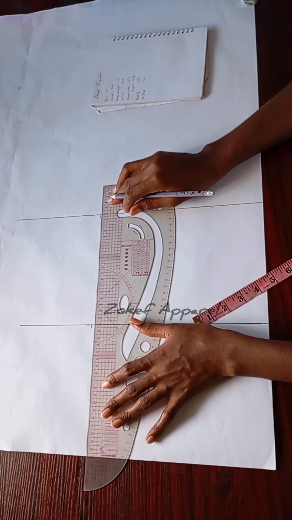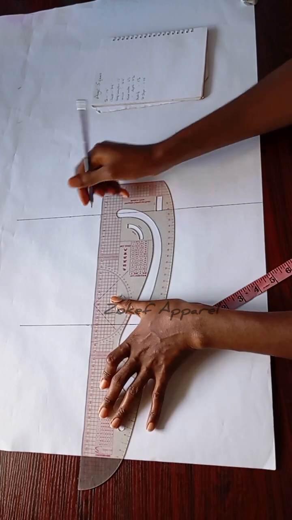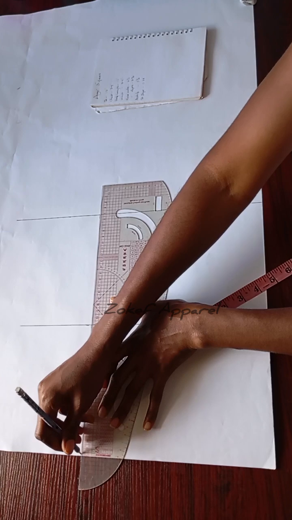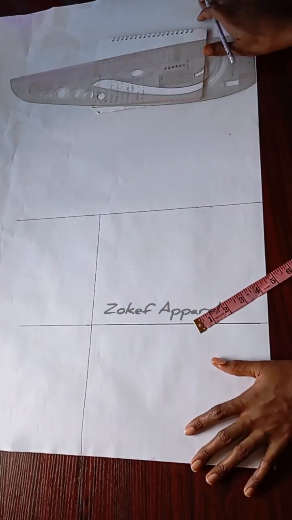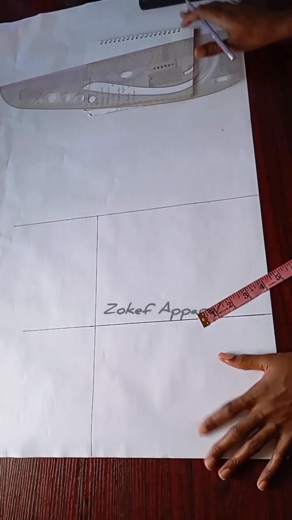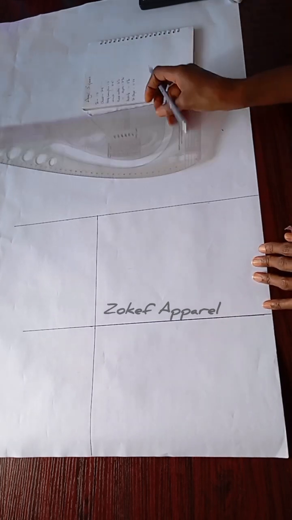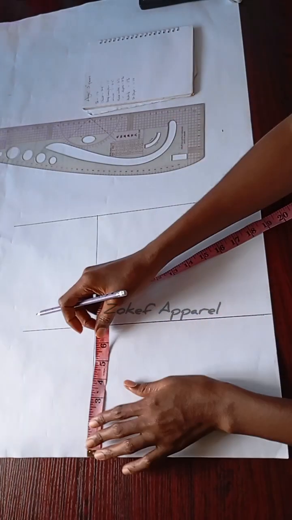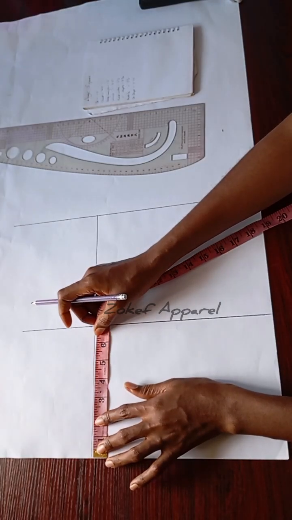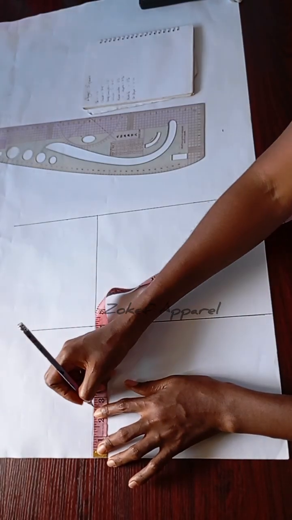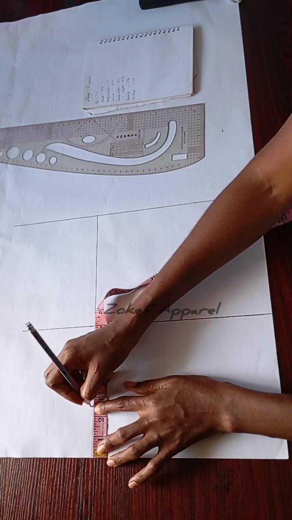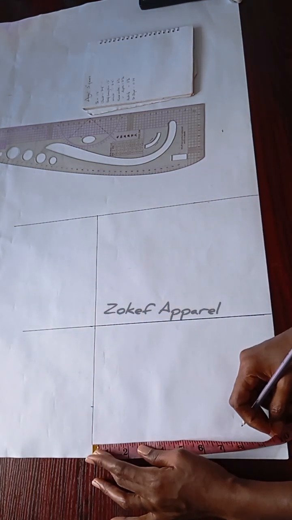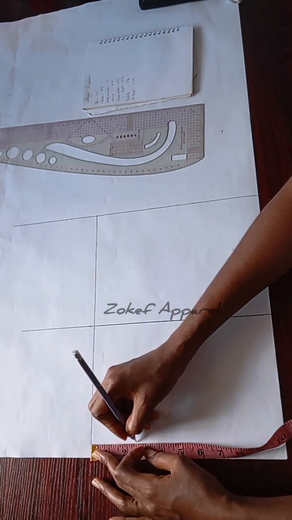And I roll across. So we've gotten the half length. Now we'll take the neck width. The wideness of the neck we'll be using is 2.5. Remember, this is just a basic. You can always alter the neckline as you want. And the neck depth will be 2.5 inches.